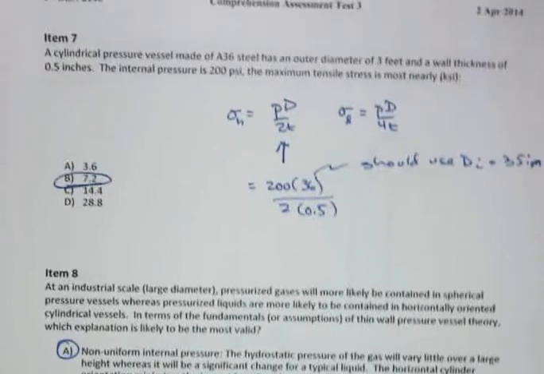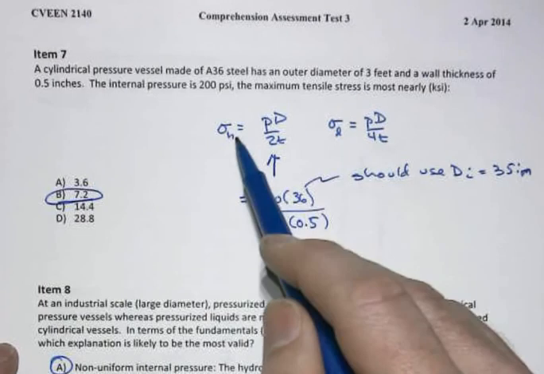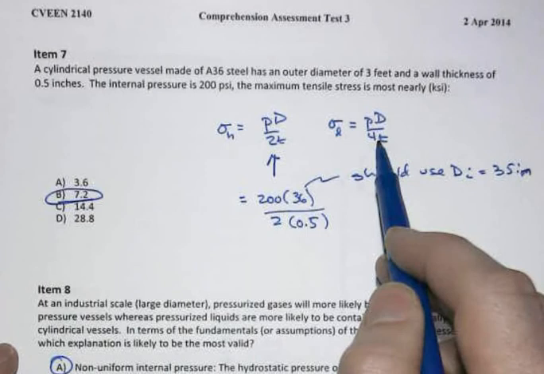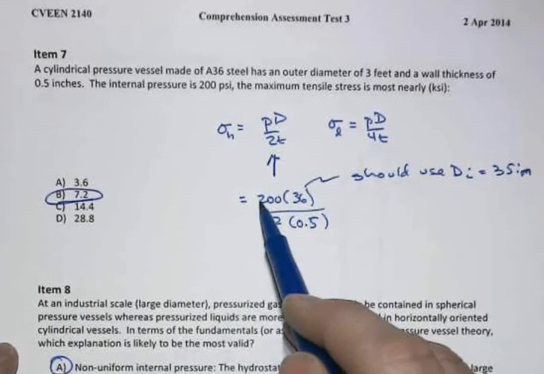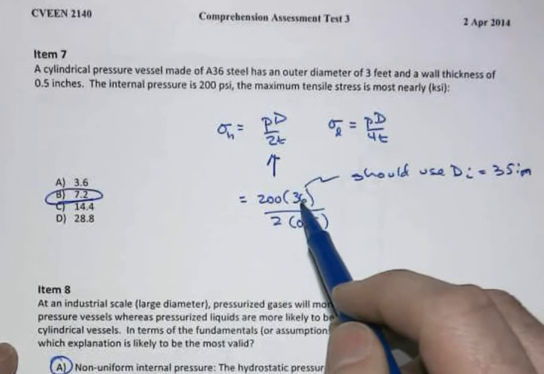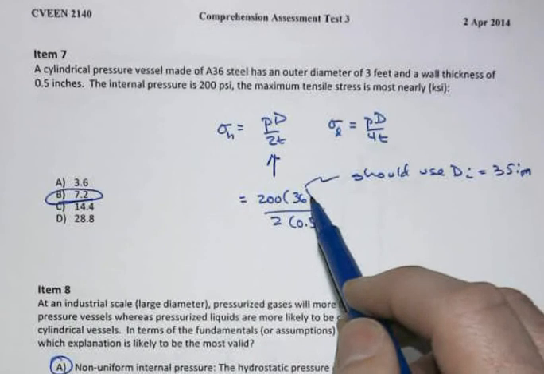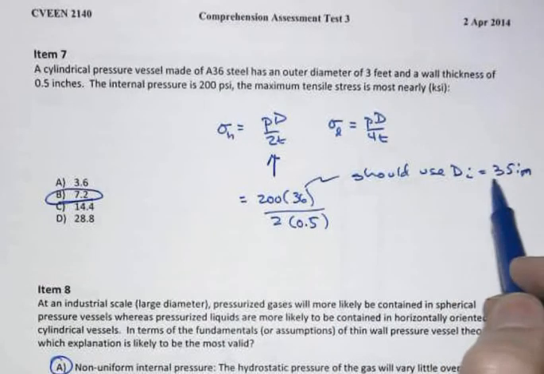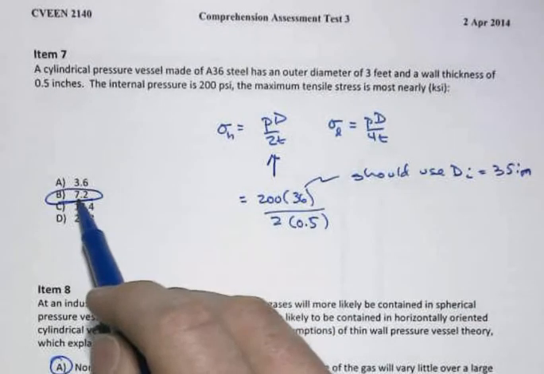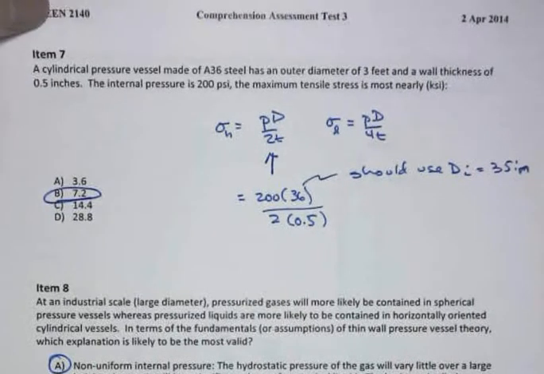Item 7 is a thin wall pressure vessel problem. Very straightforward. Maximum tensile stress in a cylindrical vessel, the hoop stress will always be larger than the longitudinal stress, and so you just plug in the numbers appropriately, converting the diameter from feet to inches, so you have inches over an inch. And then you really should be using the interior diameter. Here the ratio is such that you really don't get much of a difference. It would have been 7.0 to be more accurate than the 7.2 that's there, but that's the one that's closest.